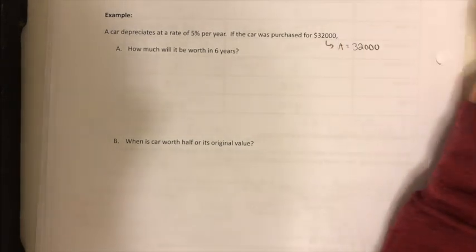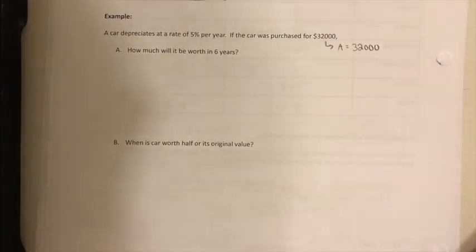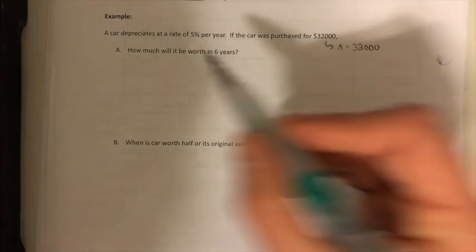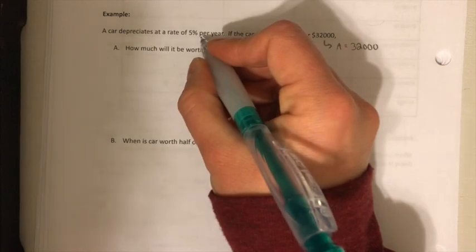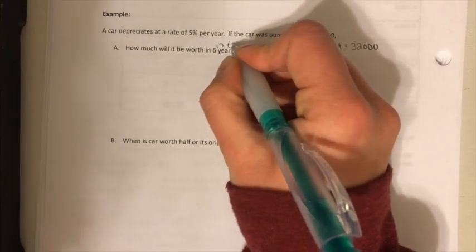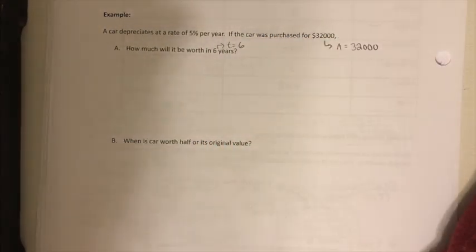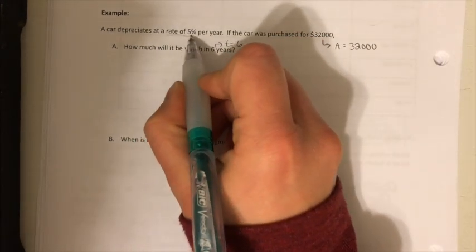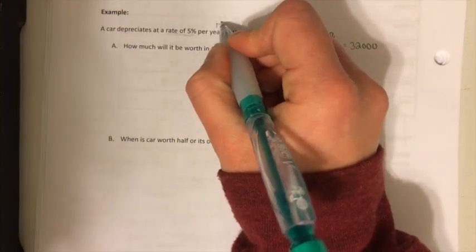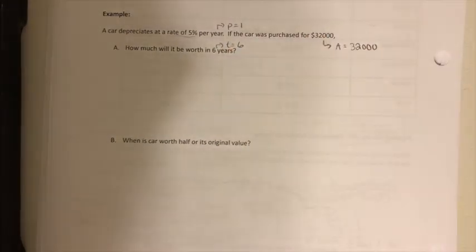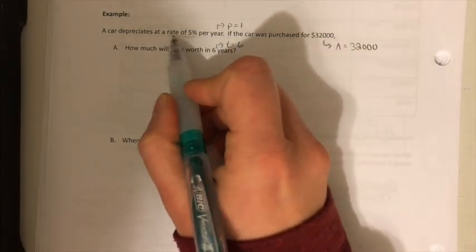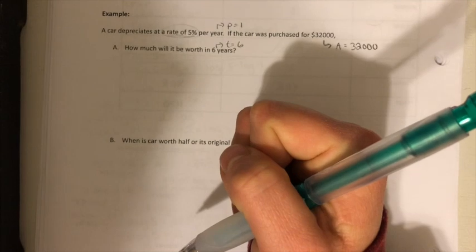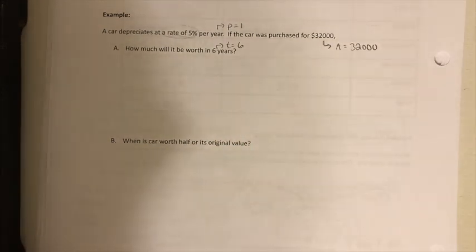This is the thing that's going to be multiplied over and over and start decaying. If it depreciates, so my t is going to be 6. If it depreciates at a rate of 5% per year, that means that p is actually 1. It takes 1 full year to lose 5% of its value.